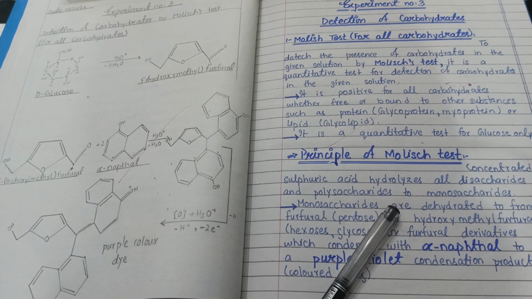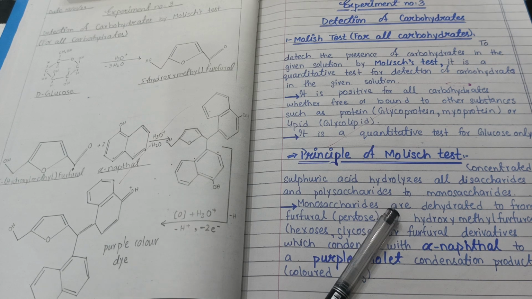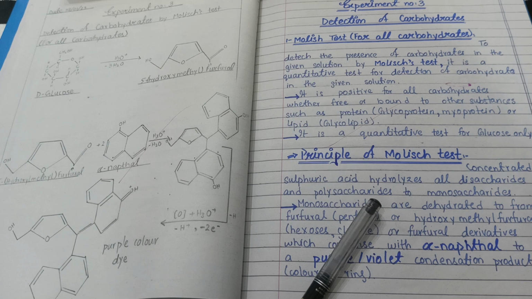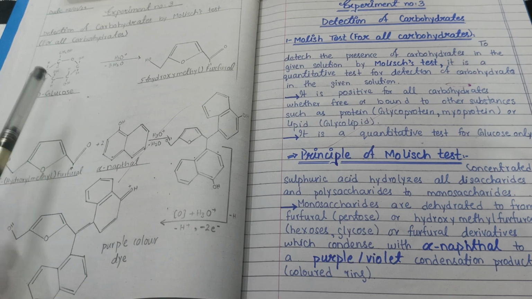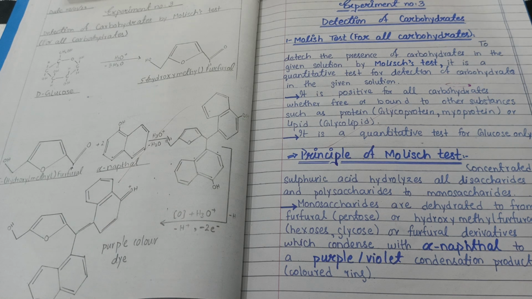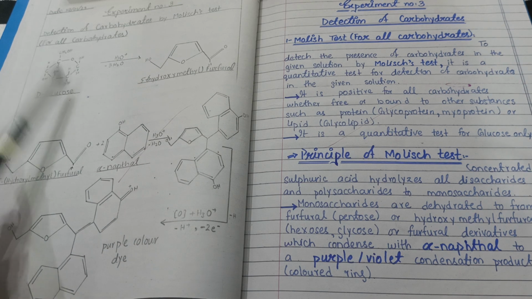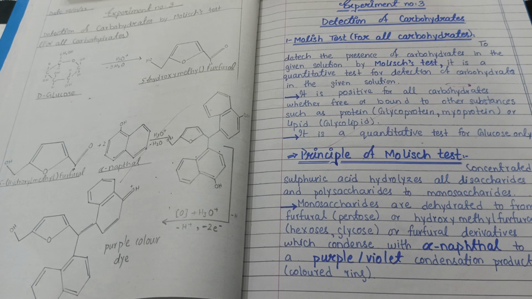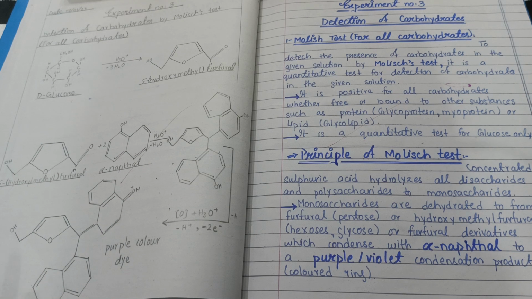For example, if you are given a solution of starch, concentrated sulfuric acid converts this starch into D-glucose, and from D-glucose this process takes place. If you are given sucrose, concentrated sulfuric acid converts sucrose to D-glucose, and then D-glucose undergoes the dehydration process.